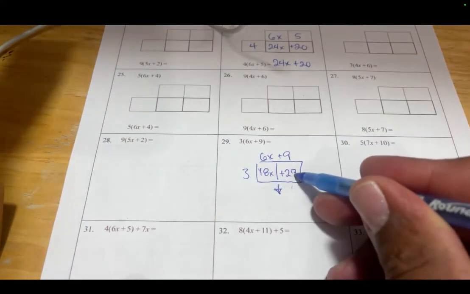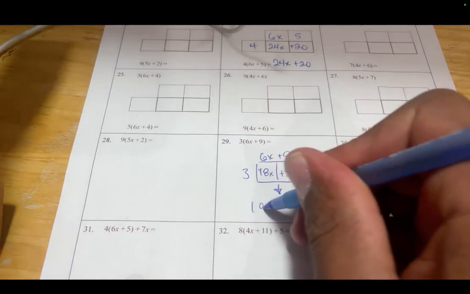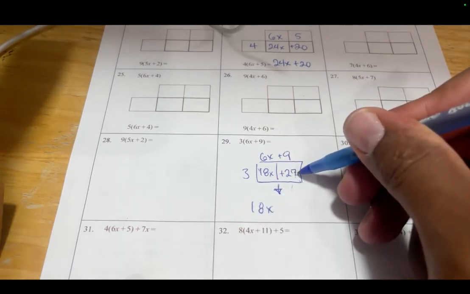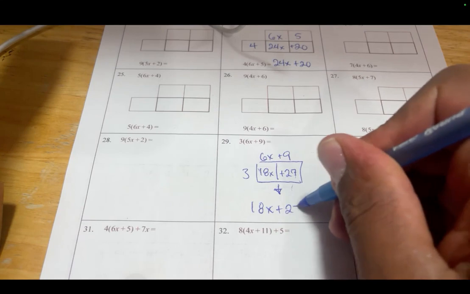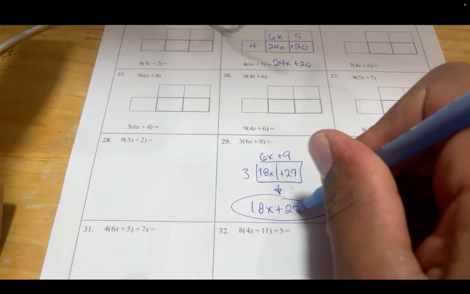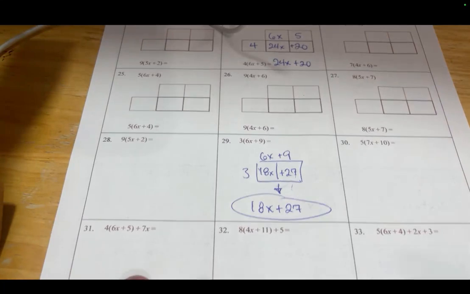And now I've got to write my answer out, so I'm not done there. Now 18x. What's the sign on 27? It's plus. So I put plus 27. And then I'm done.